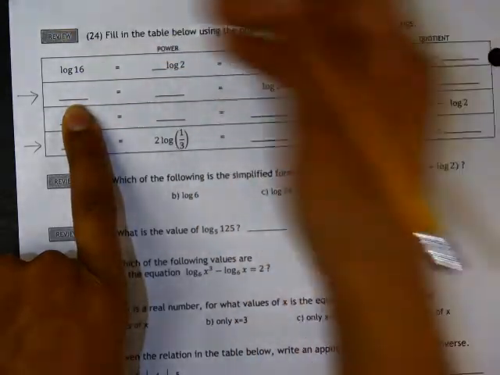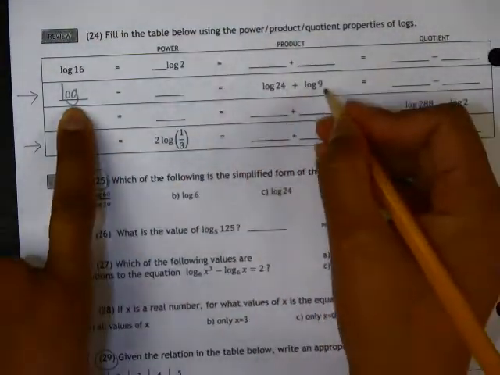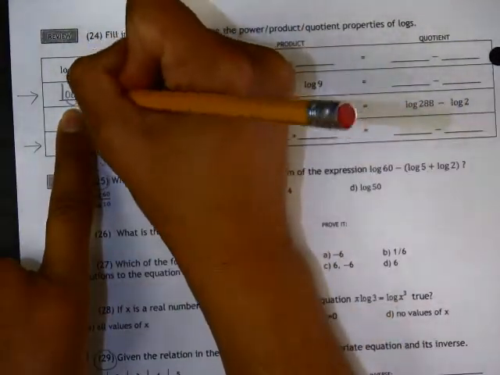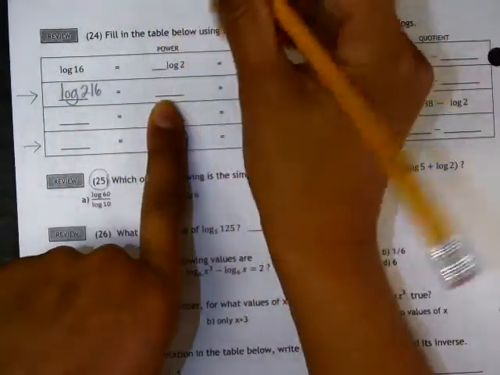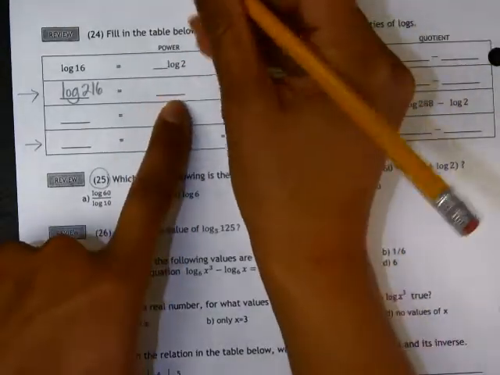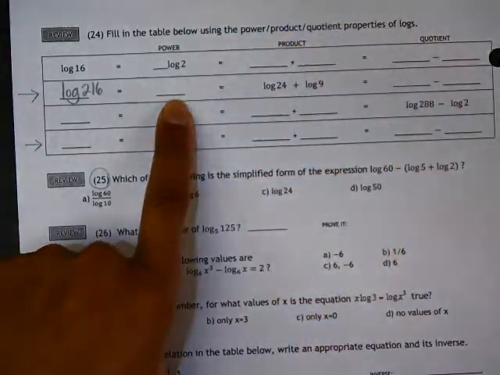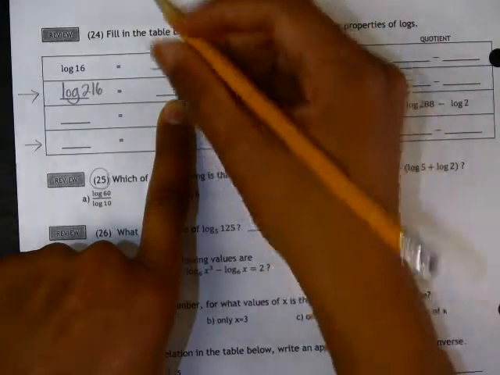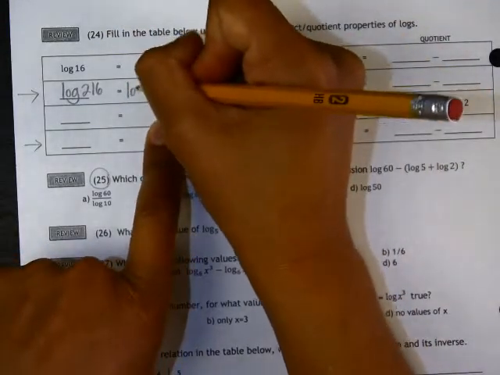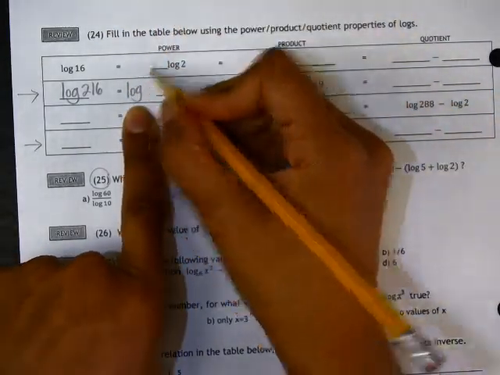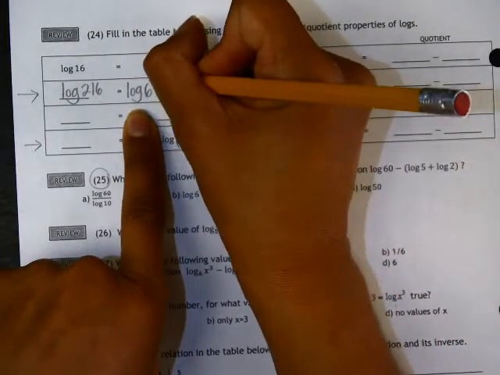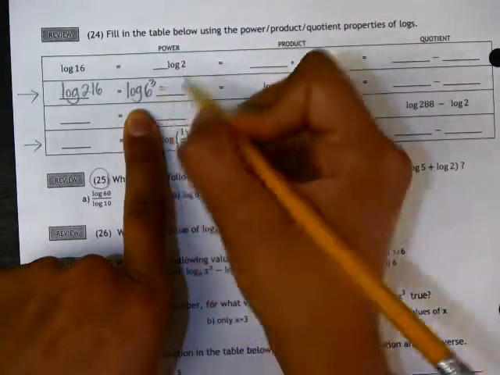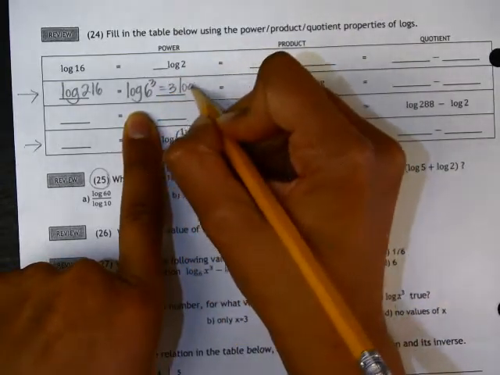On the left-hand column, we're going to write the completely condensed answer. 24 times 9 is 216. Power property means we're going to write our log as an exponential, so log, come up with some base and exponent that would end up working. We know that 6 cubed is 216, which would be equivalent to 3 times log 6.